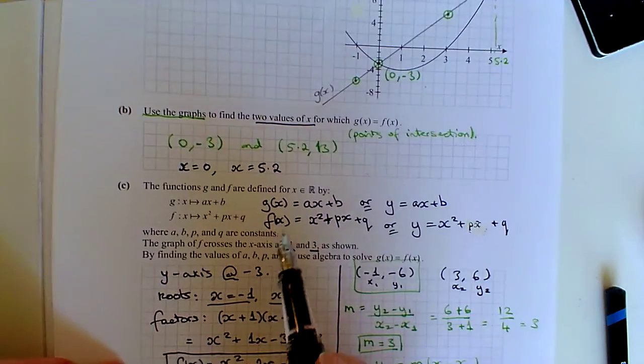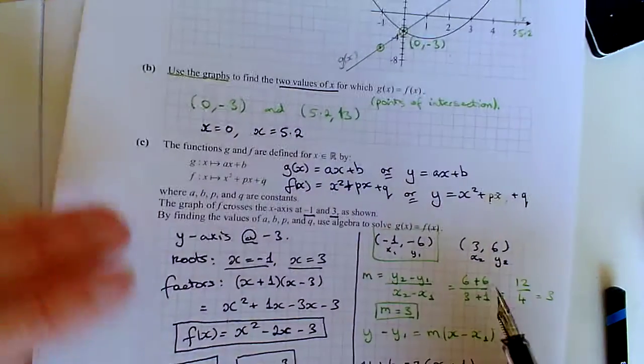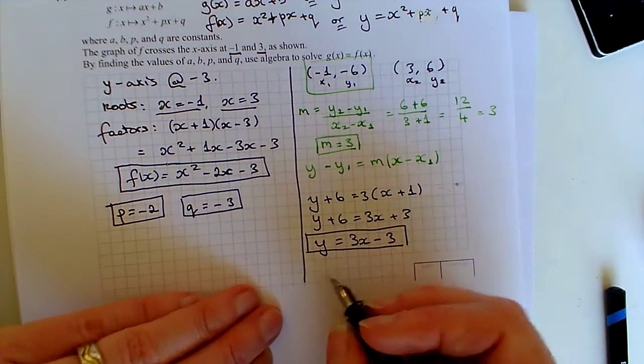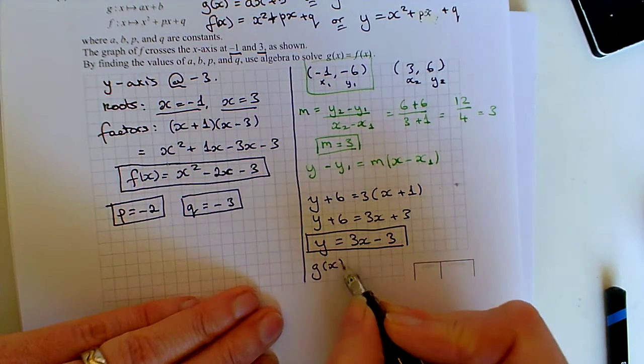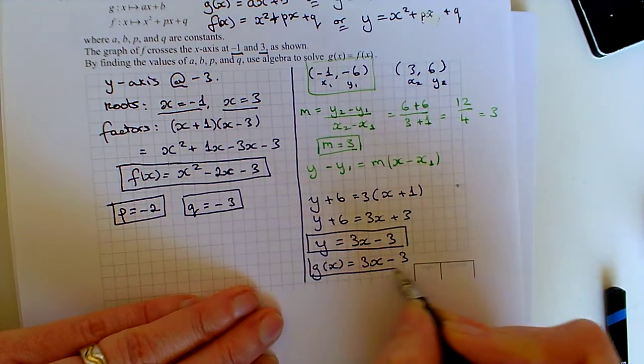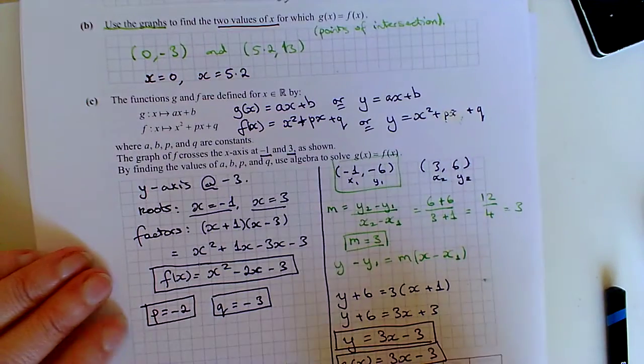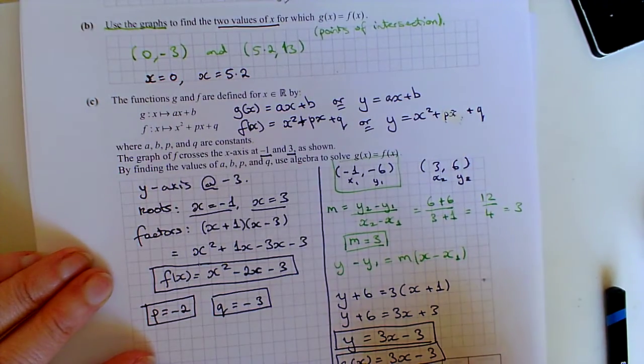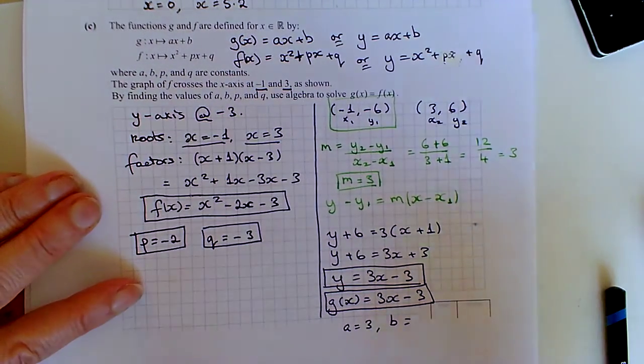Because this is the format that we want it in. So we can say that g of x is equal to 3x minus 3, and a is equal to 3, and b is equal to minus 3.